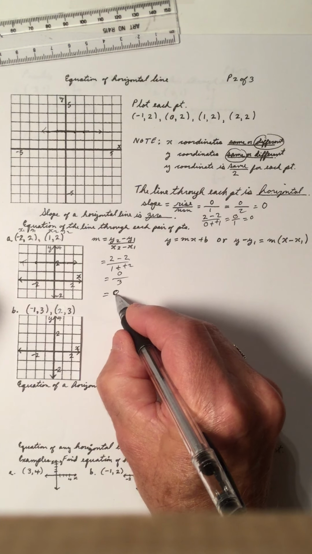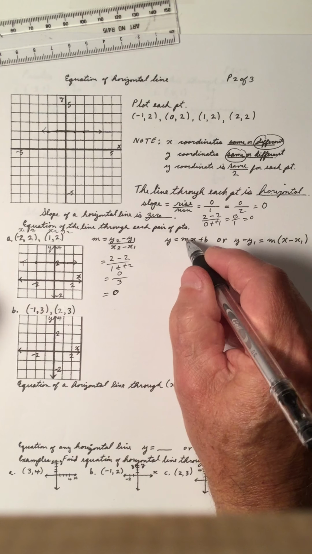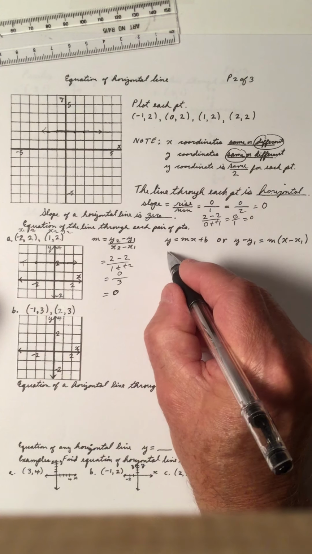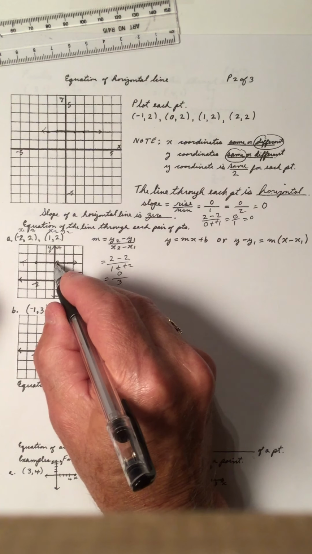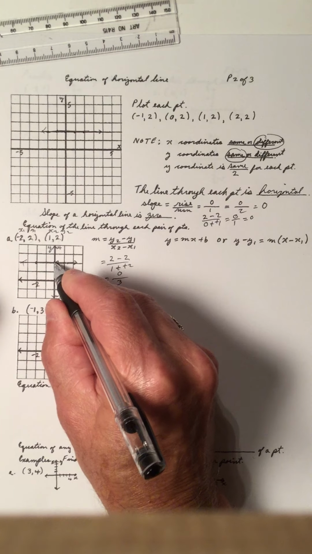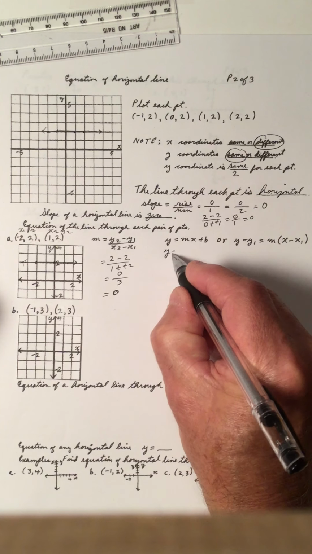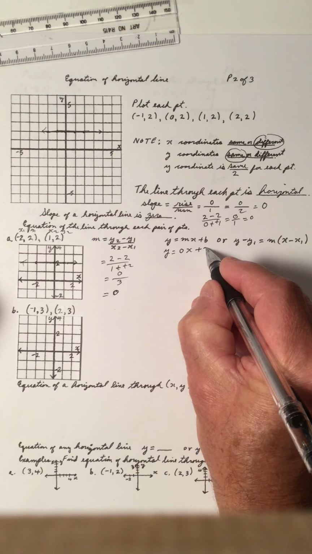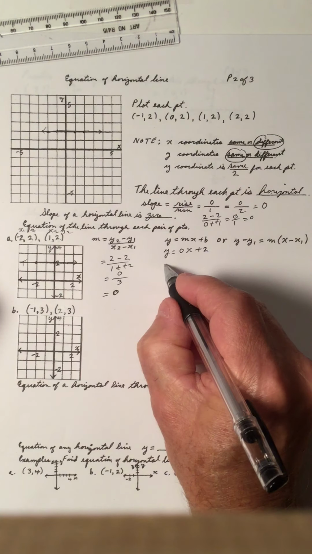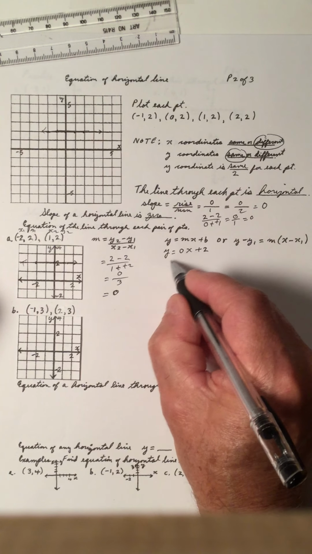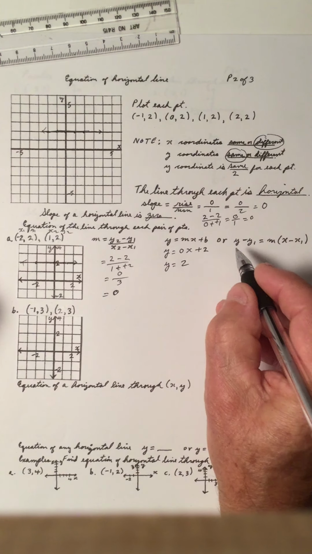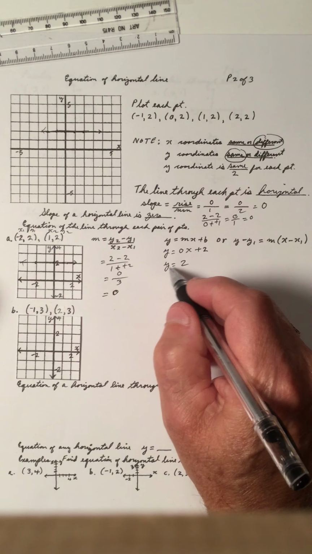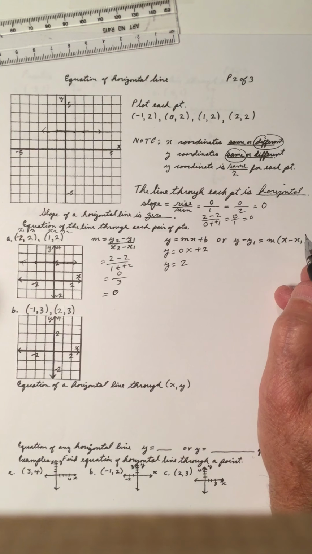So if I take this slope and I want the equation and I plug it into y equals mx plus b, then I have a y-intercept of 2, as you can see. So y equals slope 0, and the y-intercept is 2. But notice we got a 0x, so most people won't put the 0x in. They'll just say the equation of the line is y equals 2.